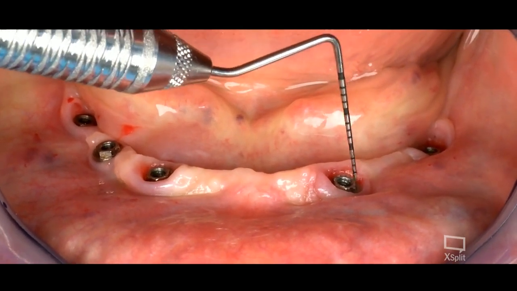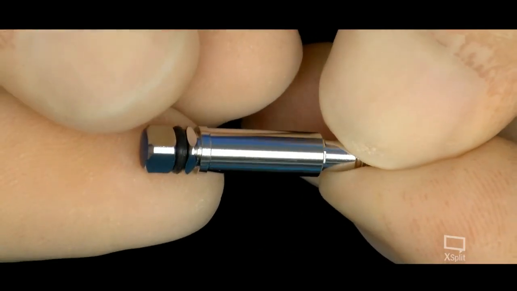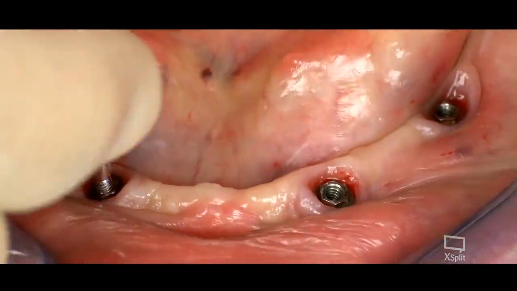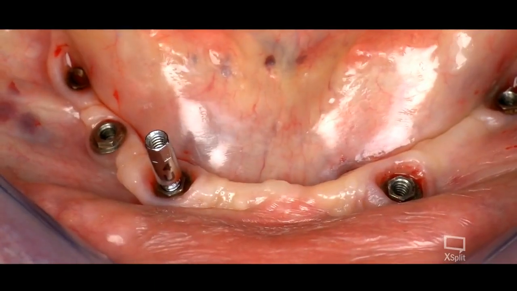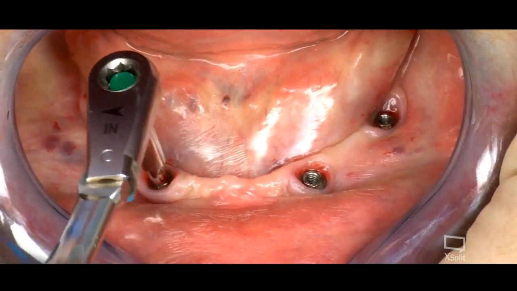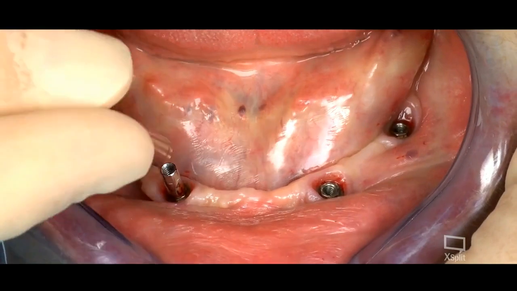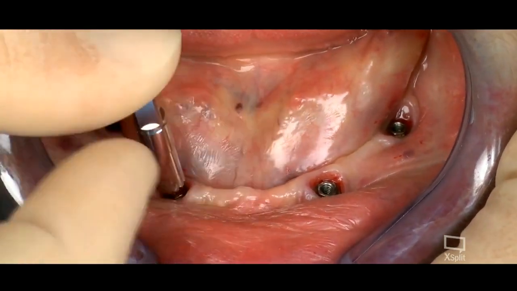Here you see the doctor is controlling the implants, and he first removed the old implants, and you can see that the implant came out really easy. That was the problem.